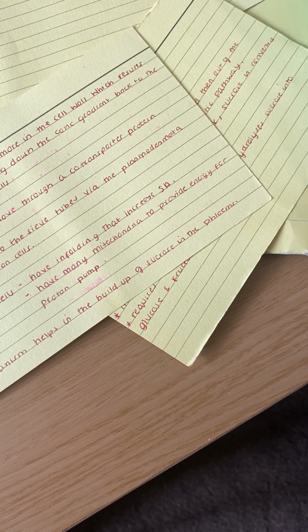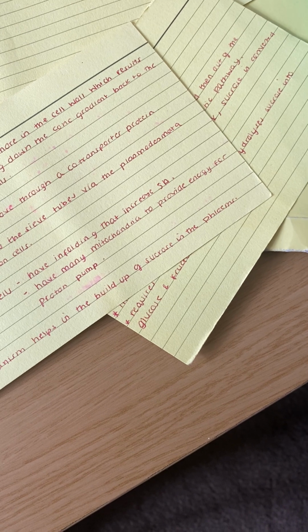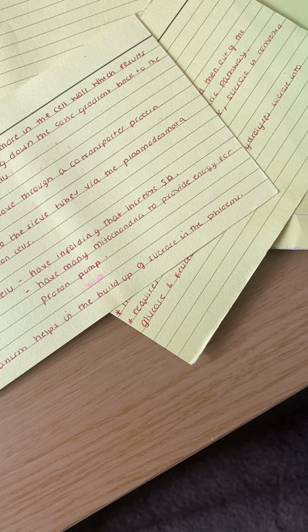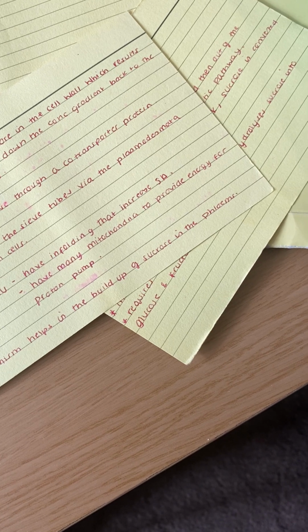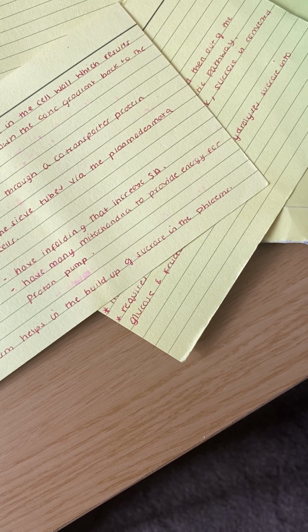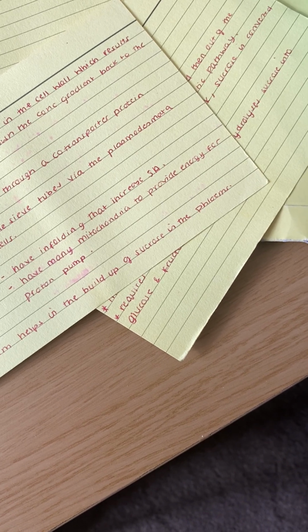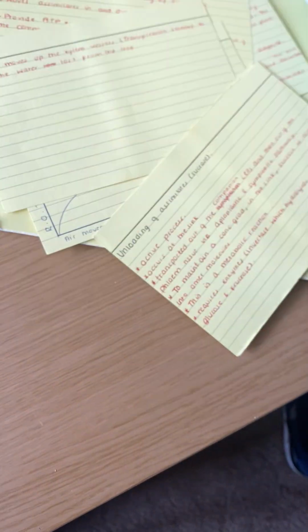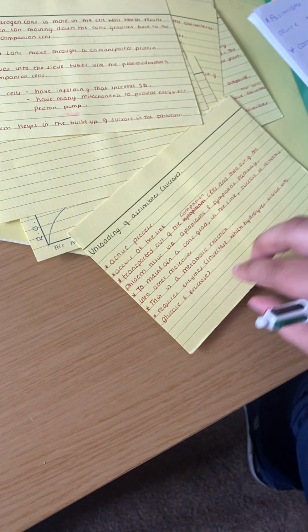Alright, companion cells, number one, they have infoldings that increase surface area. They have many mitochondria to provide for the proton pump. This mechanism helps in the build-up of sucrose in the phloem.